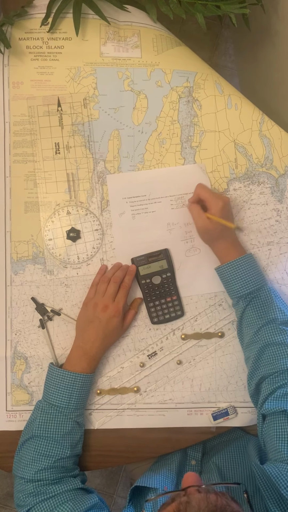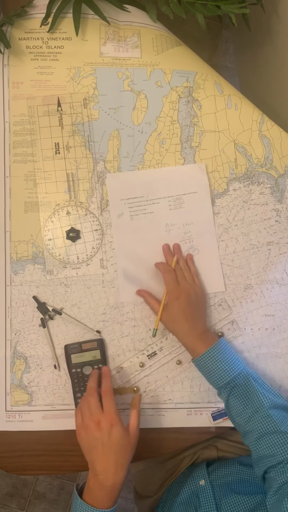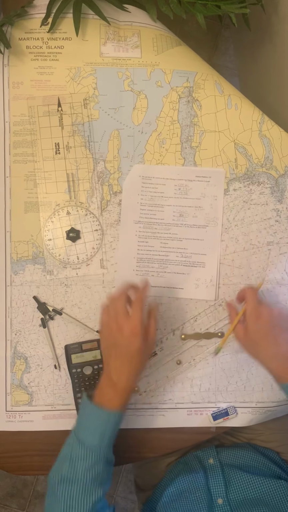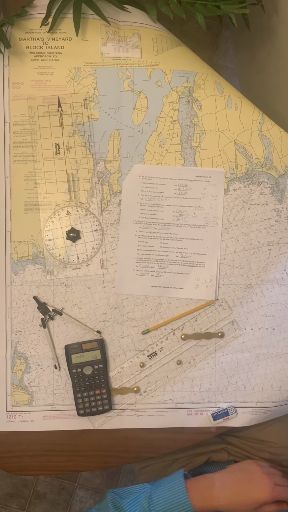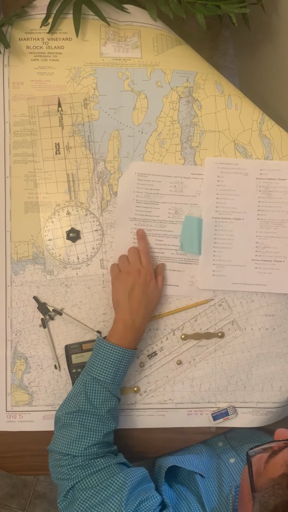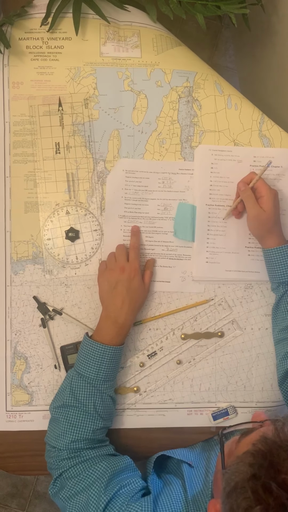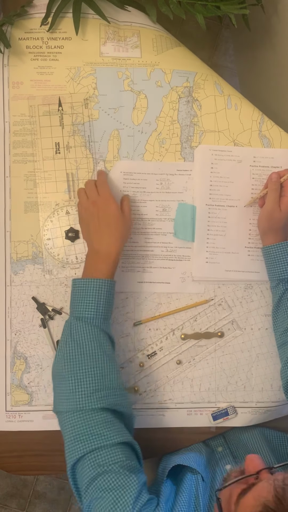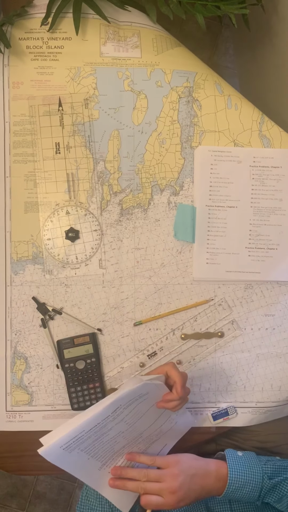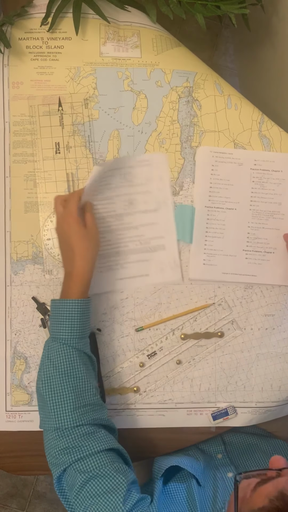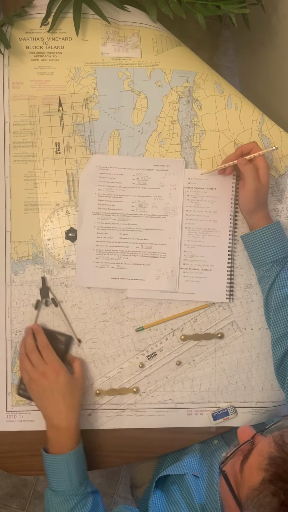And now comes the fun part. Let's see how accurate we were. Okay, from the top, here we go. So, they said, let's see, this is practice problem 4. Oh no, this is 5. Okay, so here we go.